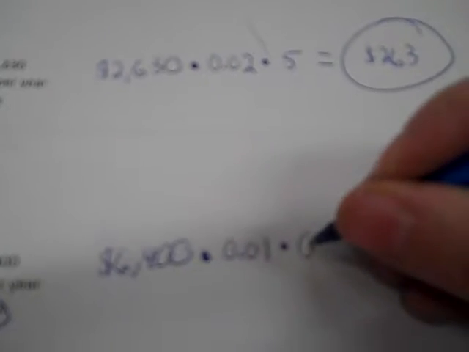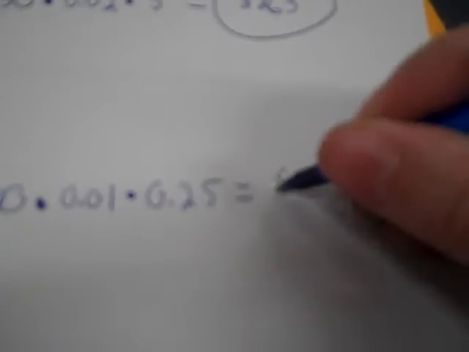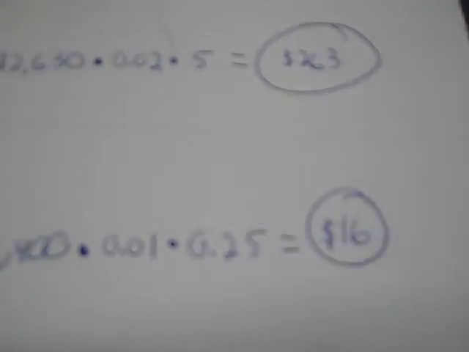So what we do is we're going to underline the 3 and put a 12 underneath. And I'm going to take 3 divided by 12, which is 0.25. So I take 6,400 times 0.01 times 0.25. And I got 16, okay? So $16.